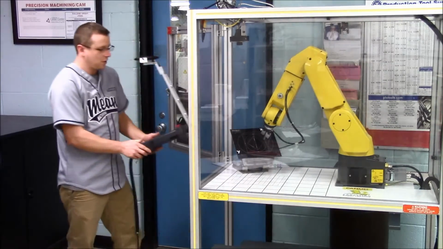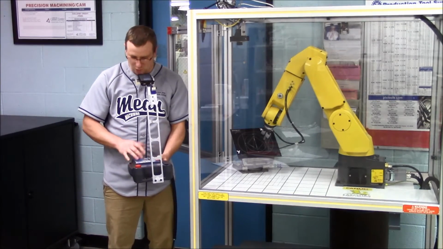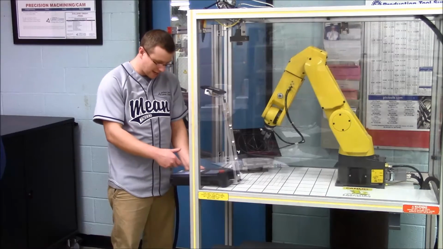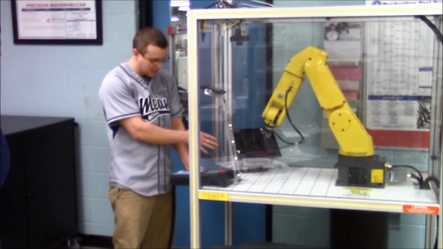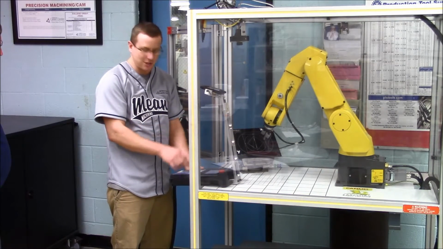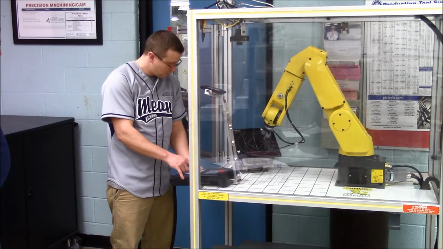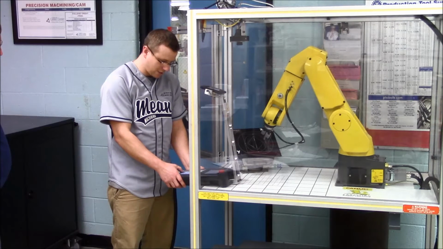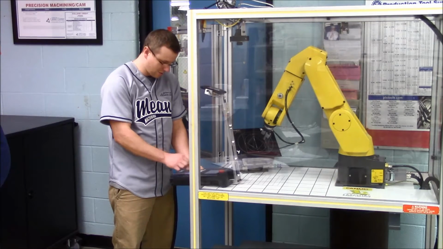So, how we're going to be doing this is we're going to be showing how to set up the user frame using the 3-point method. In setting that up, let's go ahead and show how the world frame actually interacts with this plane at the moment, and then we'll teach it the user frame, and then we'll show the difference between the user frame and the world frame. So what we're going to do is bring our robot into world frame, and we'll come down and try to get into that position.